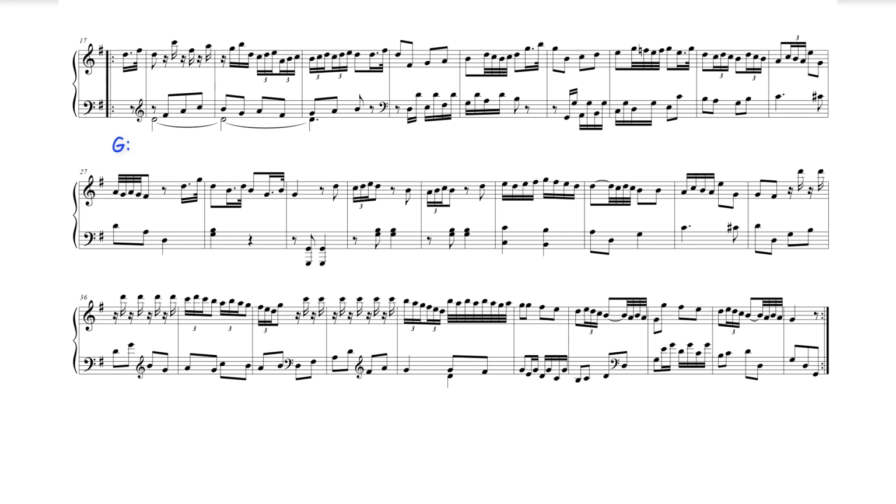As in the exposition's bridge, here G major's supertonic is again altered to form an A dominant 7th chord. Here, however, the dominant 7th is treated as a secondary chord to the dominant of G major, which leads the work to the recapitulation.